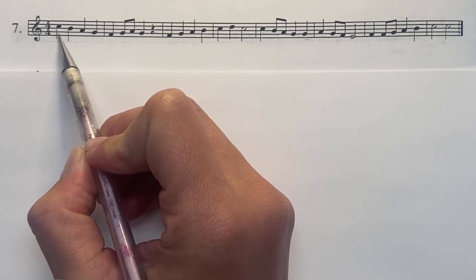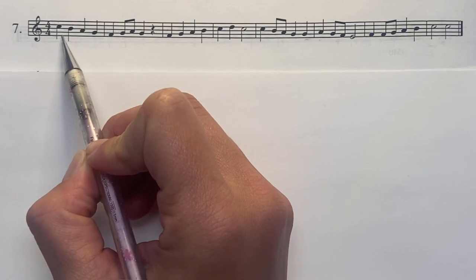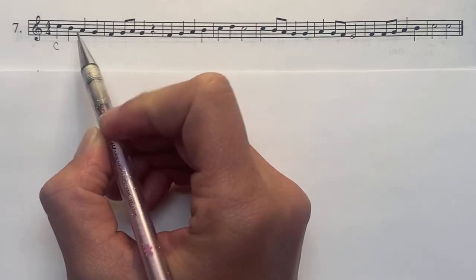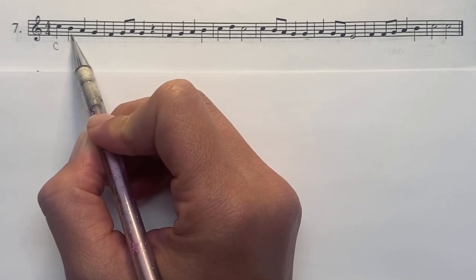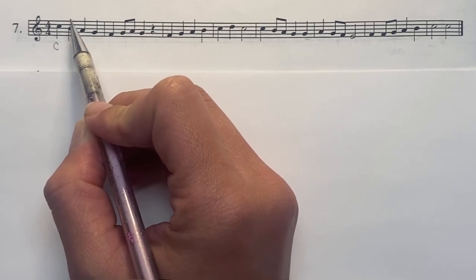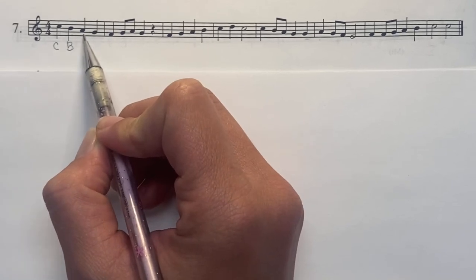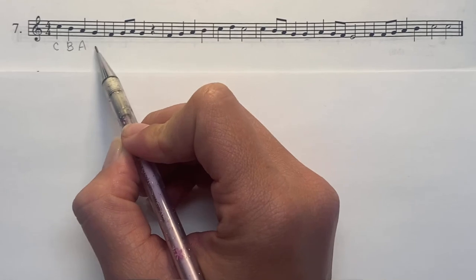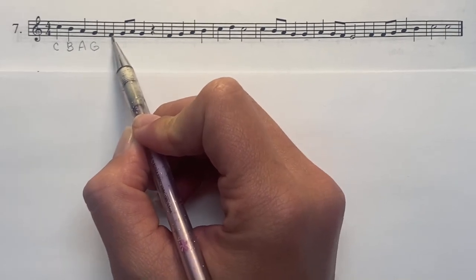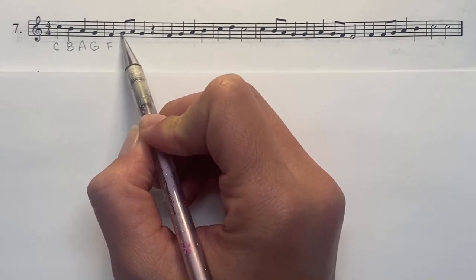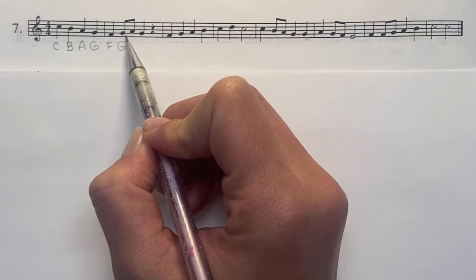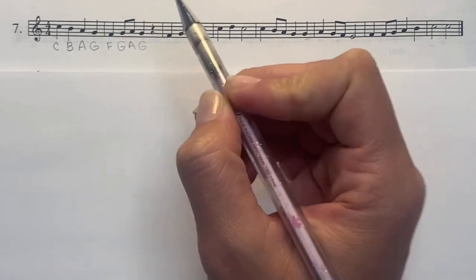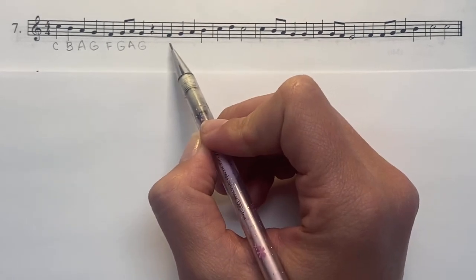So we have in the space, right, we say it spells FACE, so F-A-C-E, so we know C is the answer. And then we say on the lines, every good boy does fine, so we know B is the answer. We're going to go down a step to A. We're in a space. On the line, G, space F, G. I'm going to go up a step to A, back down a step to G. We have a rest there, so there's no note there.